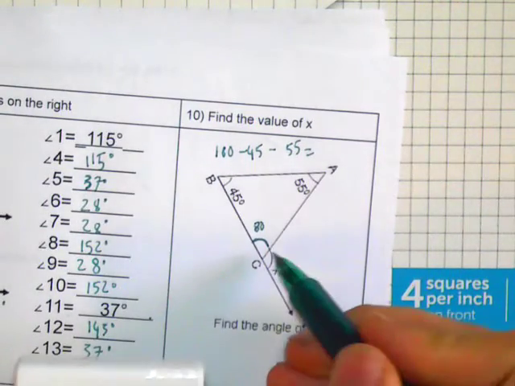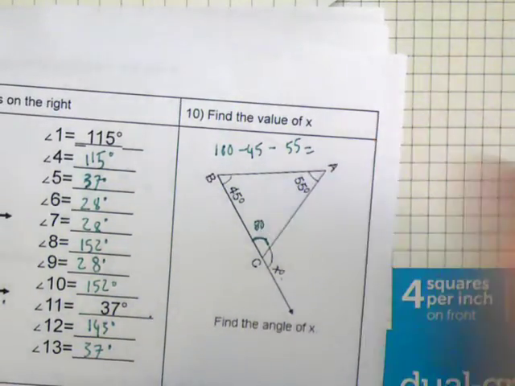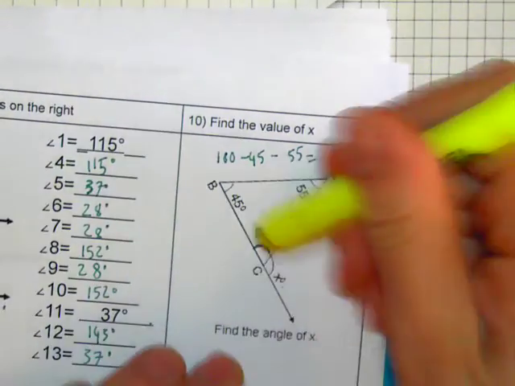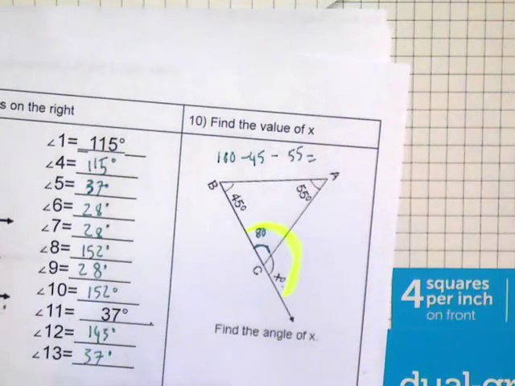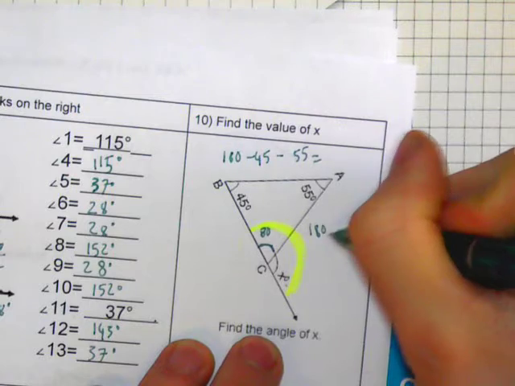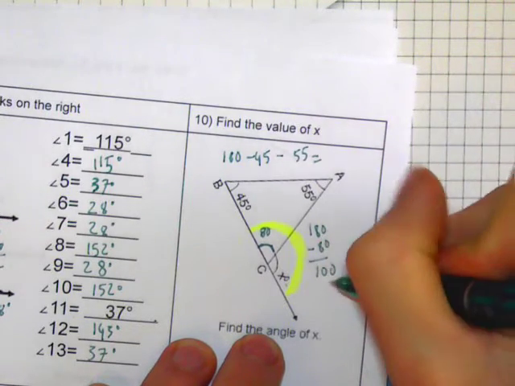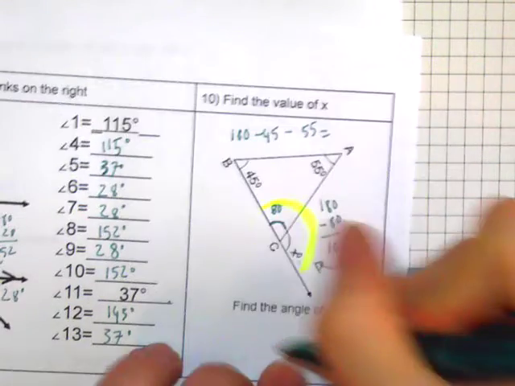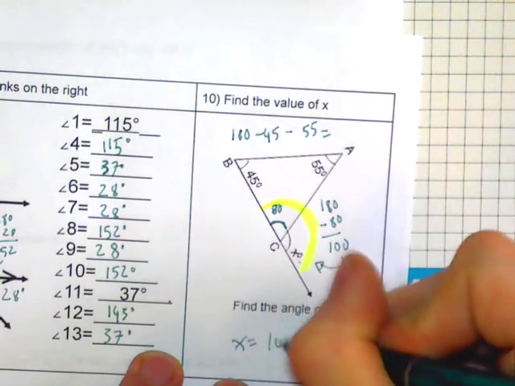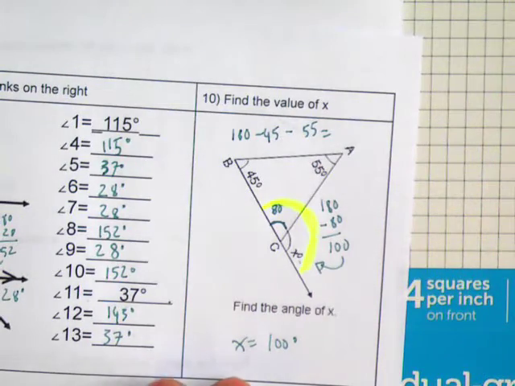Okay, but we don't actually want to know that angle. We want to know this x angle here. So what we're going to do for that is the 180 degree thing. So here we have a flat line. Flat lines are always 180. So we'll do 180 minus 80, right, minus this angle, and that's going to be 100. So that means that x is equal to 100 degrees, like that. And that is problems 9 and 10.